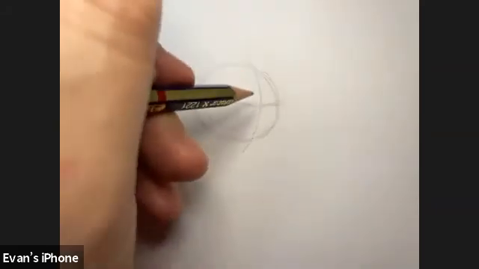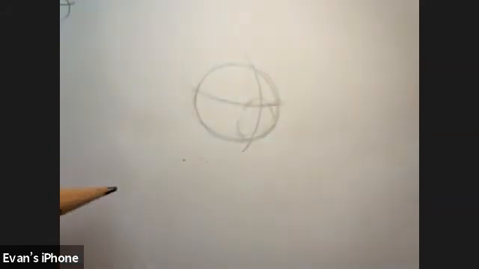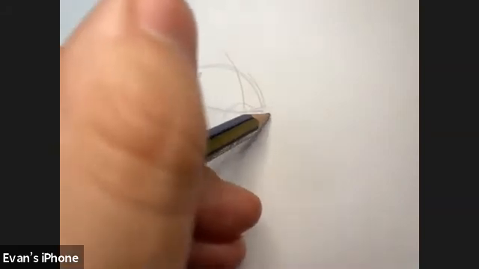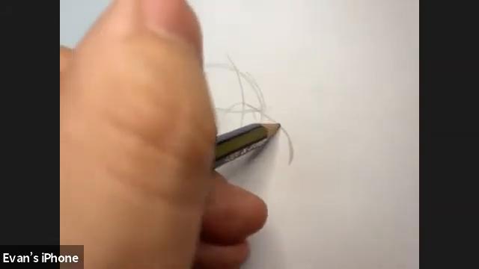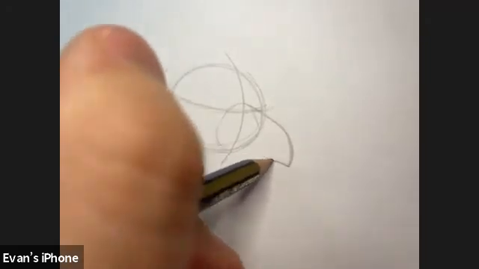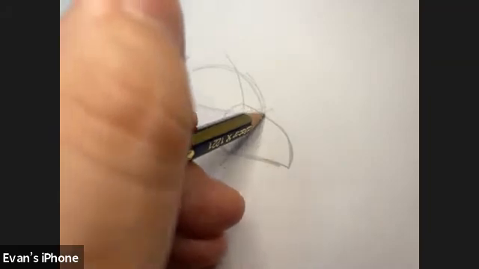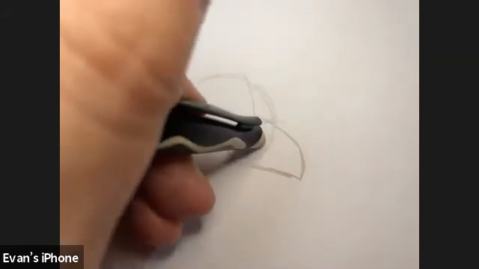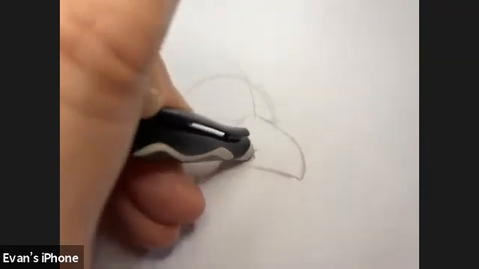So for the beak, we want the beak to sort of fit in this area. That's where it touches the head, and it's going to come out and curve down to a point, and then come back again. There we go. So we don't actually need those lines that are inside the beak once you get that beak shape.